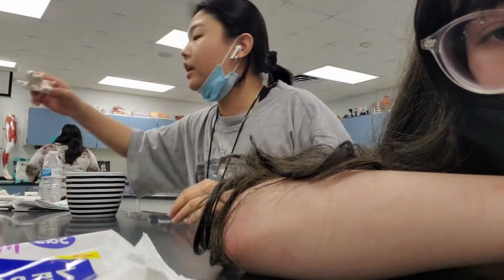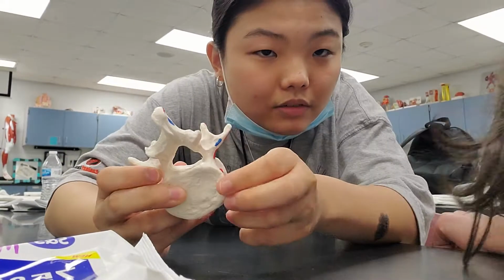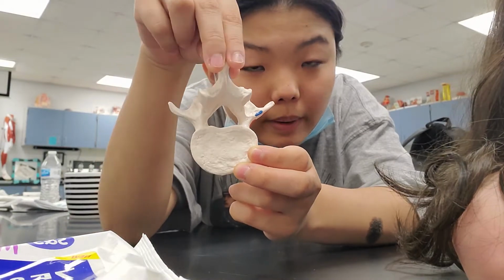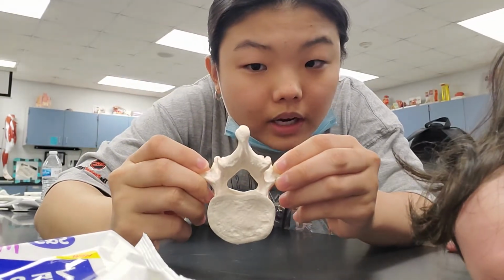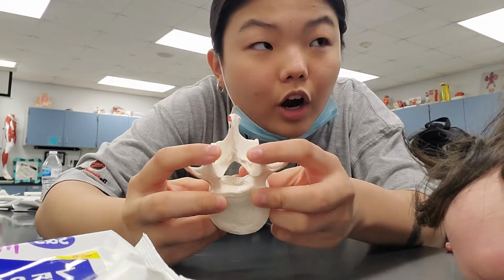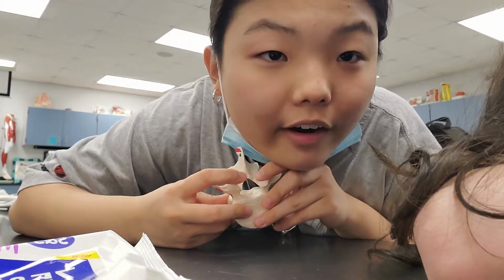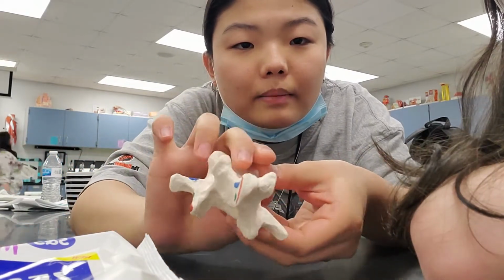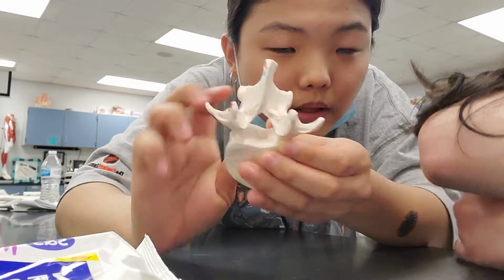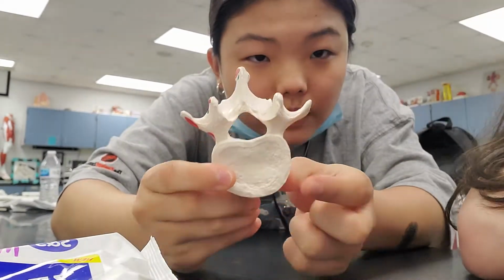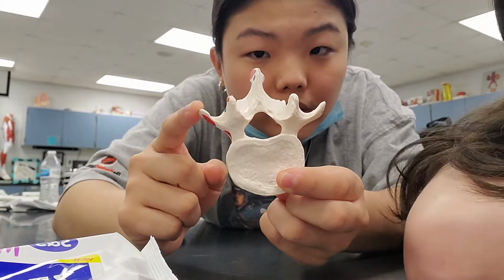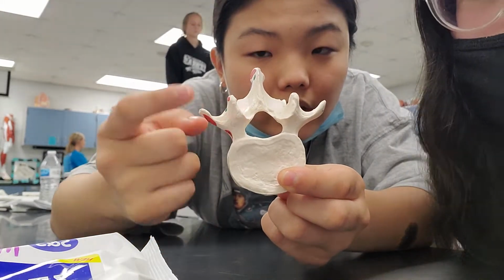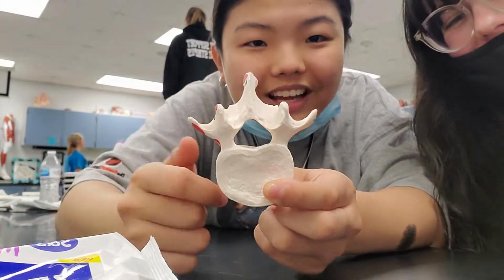Moving on to the vertebrae. This is a lumbar vertebra. You have your body, your spinous process, your transverse process, your articular process, articular with an R. And then you have your pedicles and your lamina, which is in the back. I don't know if I'm showing this properly, but somewhere in here. So it's body, transverse process, articular process, spinous process. Pedicles are here, and your lamina.